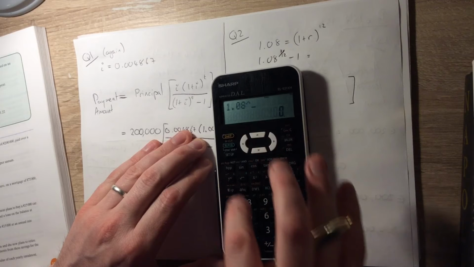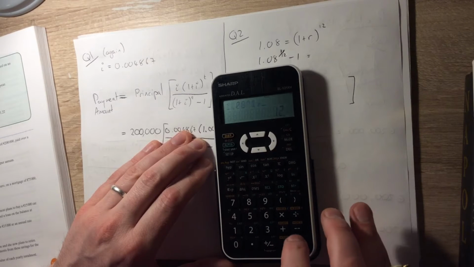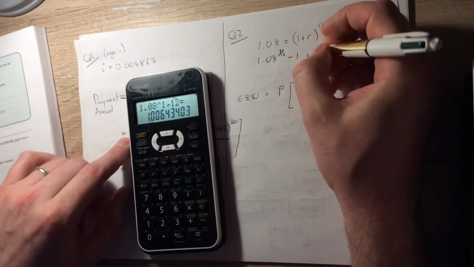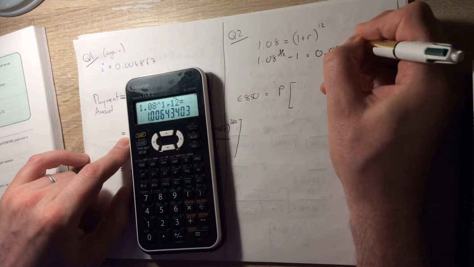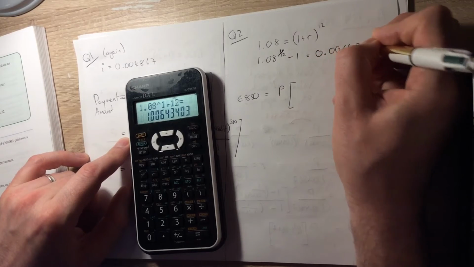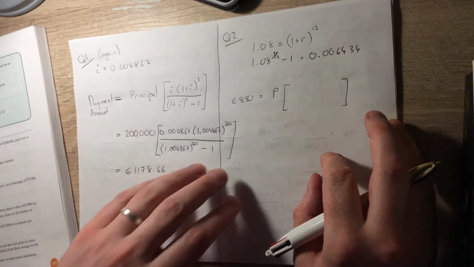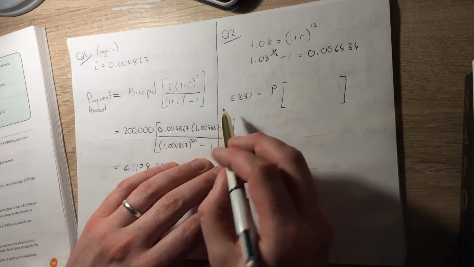1.08 to the power of 1/12, then minus 1. Now I didn't check this one out, so I'm going to go with an interest rate of 0.006434. I'm going to work to 4 significant figures and hope that I get the same answer as the back of the book. But if I'm out by a euro or two, you'll know why.